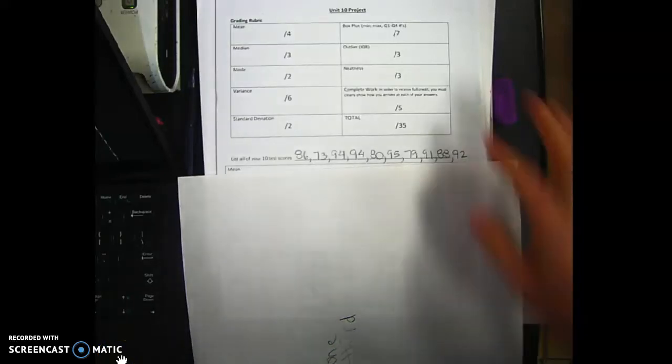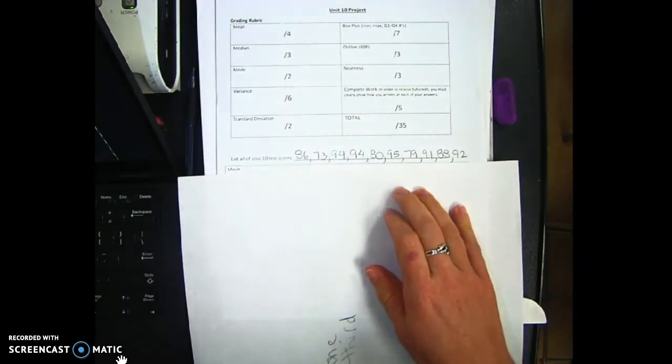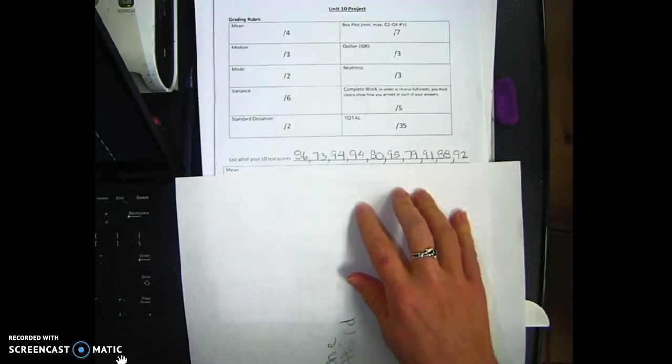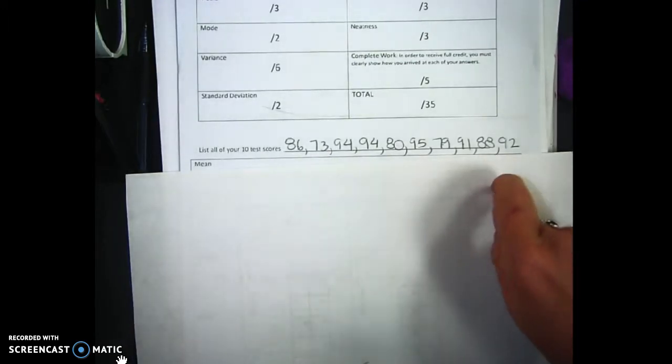So here are my expectations for the project. All of this needs to be done, and I'll be going over some of them, okay? So the first thing you're going to do is you're going to go to Infinite Campus, and you're going to list all your test scores that you've taken.